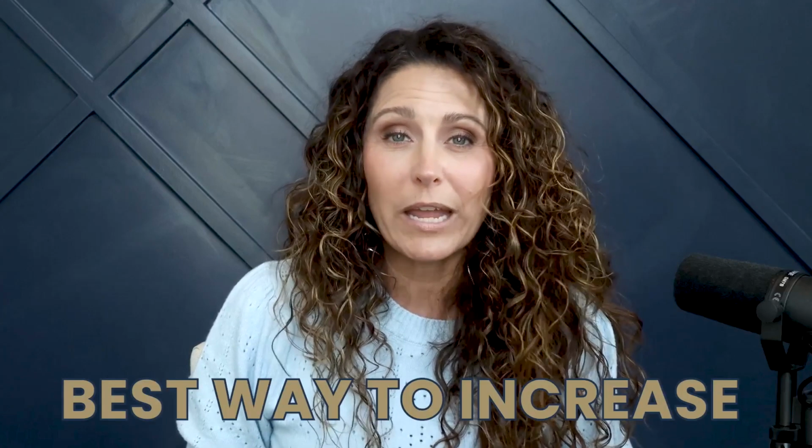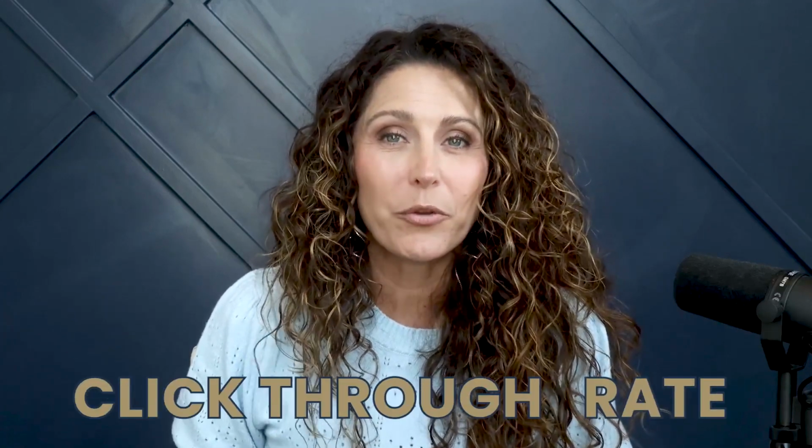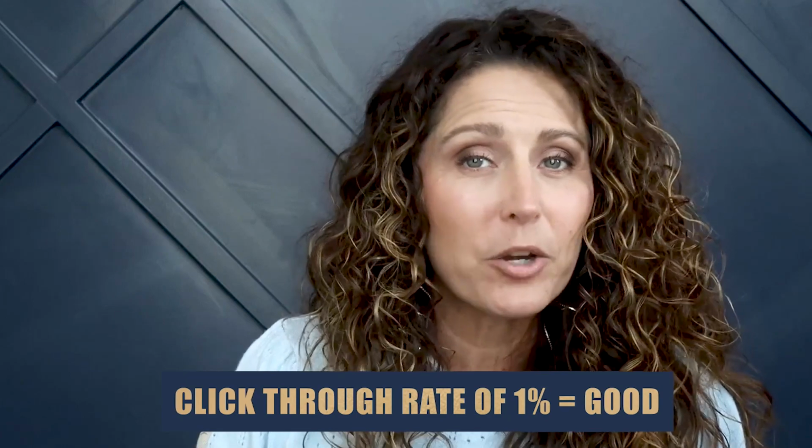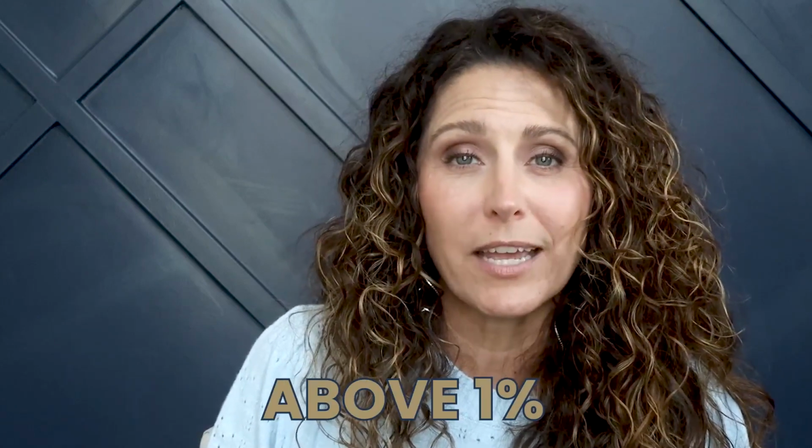And so the best way to increase your return is by increasing your click-through rate, because Facebook will reward you for that higher click-through rate by charging you less per click. So if you're looking for ways to lower your cost per click, you're gonna wanna look at your click-through rate. Facebook considers a click-through rate of 1% or higher to be good. So we're shooting for that bare minimum of 1%. When you hit the 1% click-through rate, you will start to see your cost per click come down. And the higher you go over the 1%, the better.